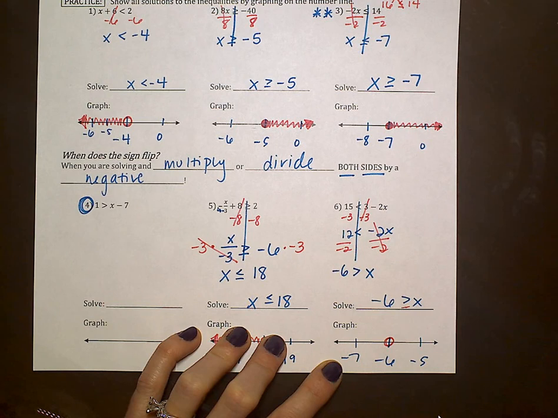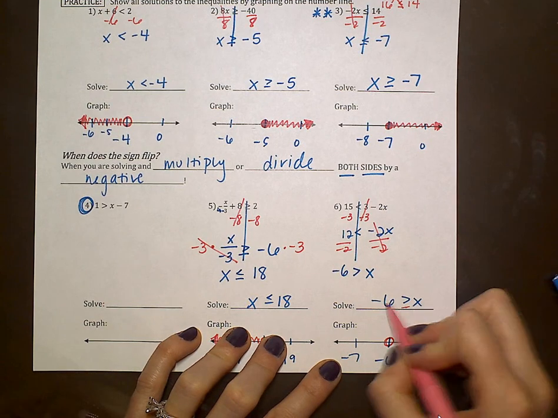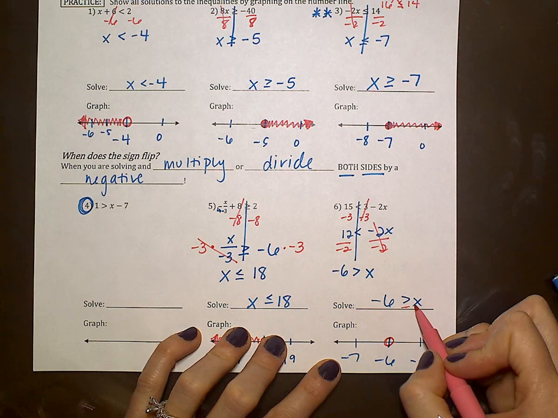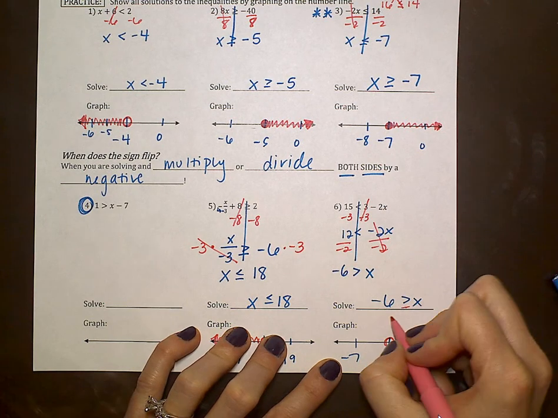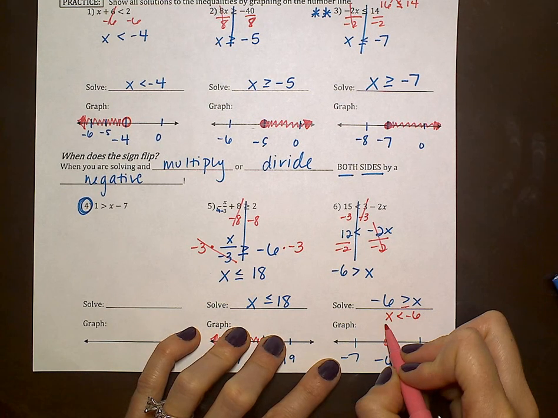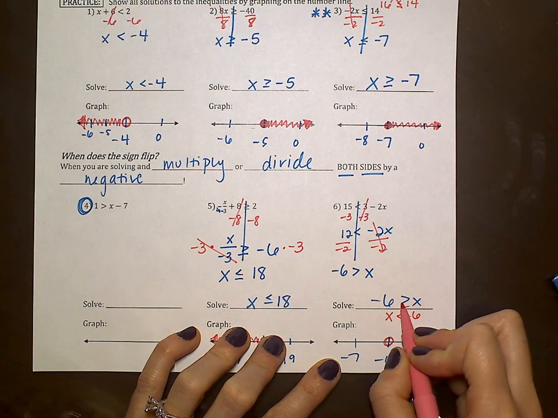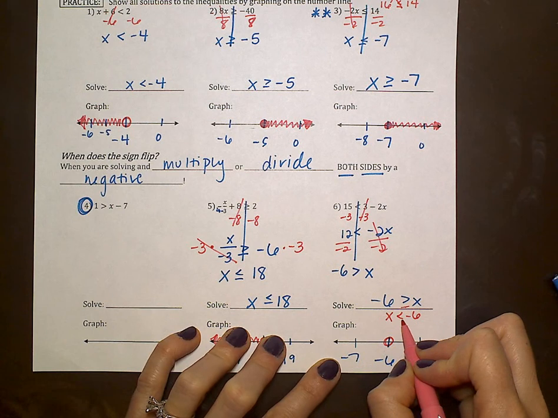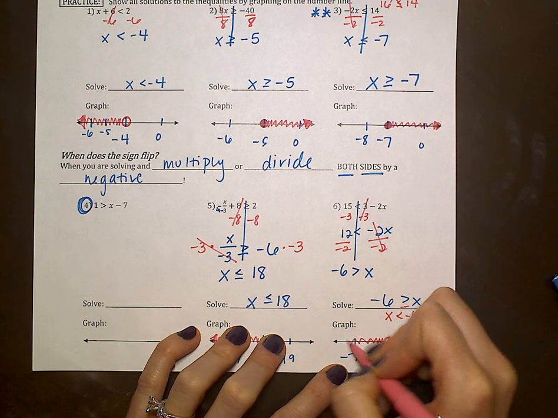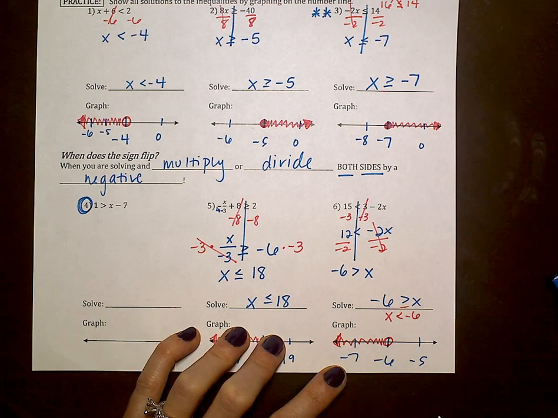Now, answers, let's see. Negative 6 is bigger. The mouth is opening towards negative 6. So I need numbers that are smaller than negative 6. And if it helps you to flip this around and write the x on the left, do that. Mouth opens towards negative 6 here. So I know I want numbers smaller than negative 6, so that would be negative 7 and smaller.